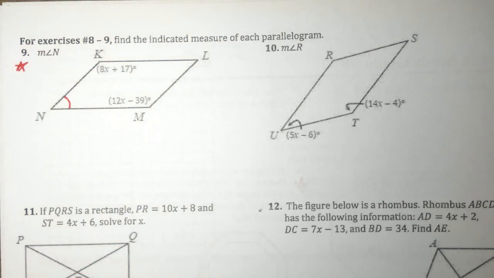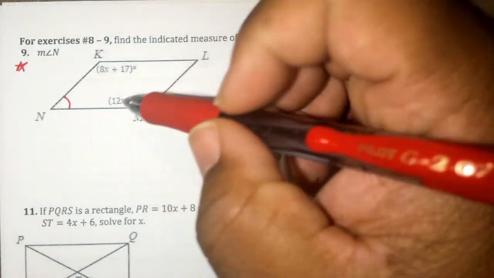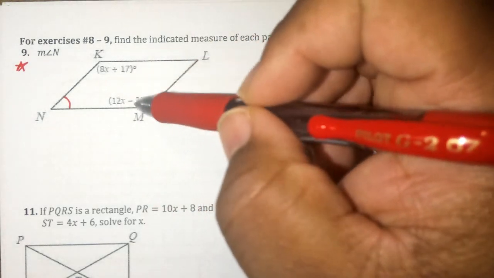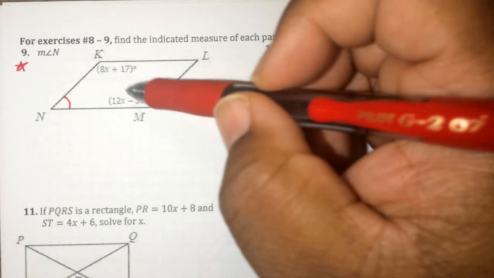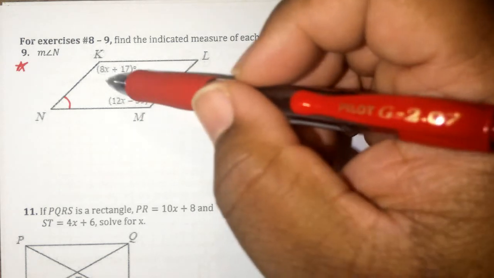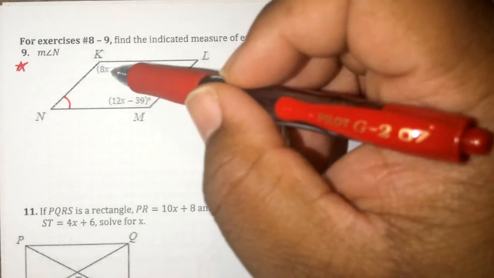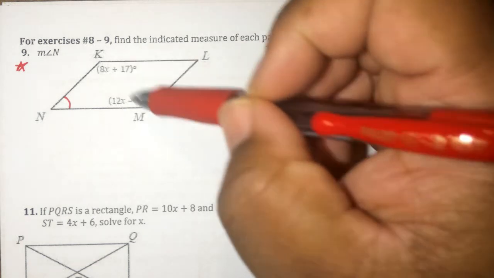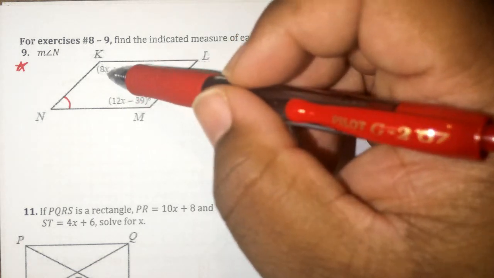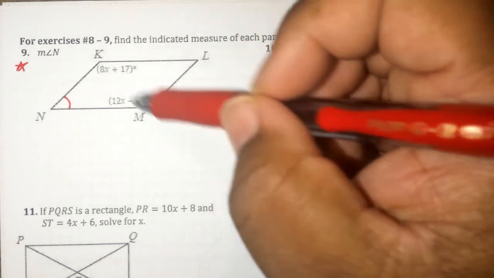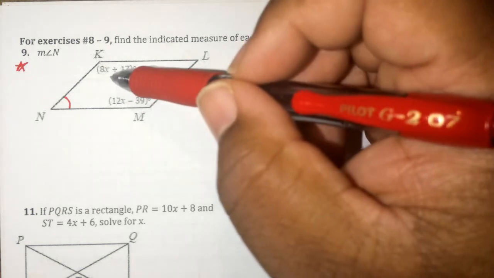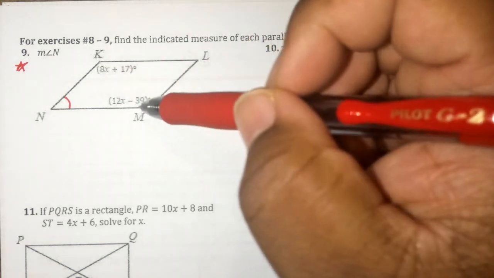To be able to find that angle, we need to make sure that we write the correct equation based on what we're given. On this one, we're given angle K and M with expressions on it. You know the relationship, same as what I talked about on the other page. These are opposite angles. You should know that opposite angles are congruent. If that's the case, they even look congruent. And if that's the case, to find X, I need to set these equal to each other.